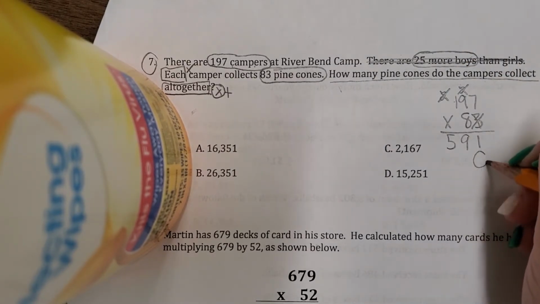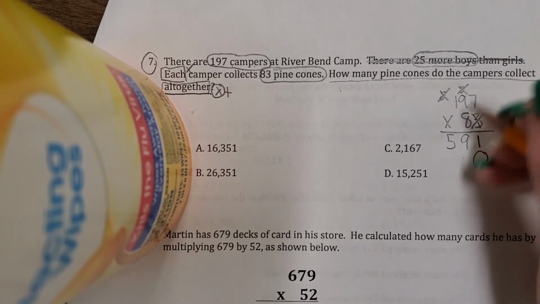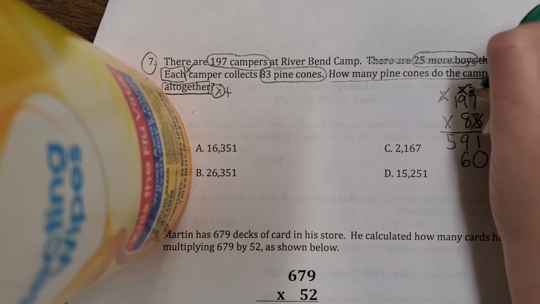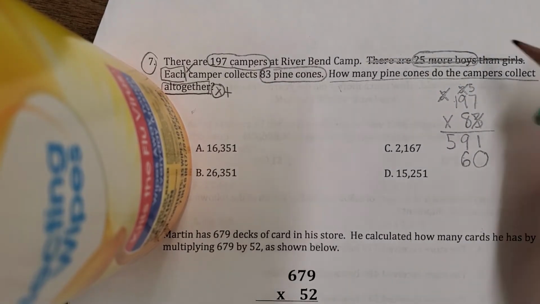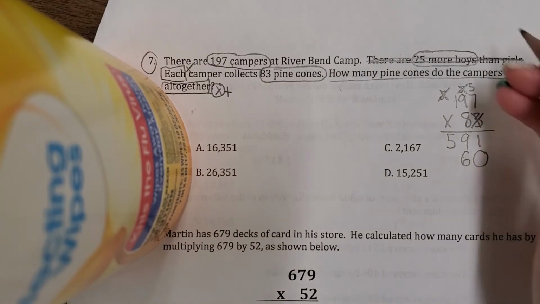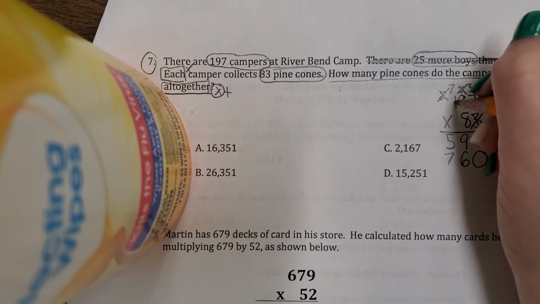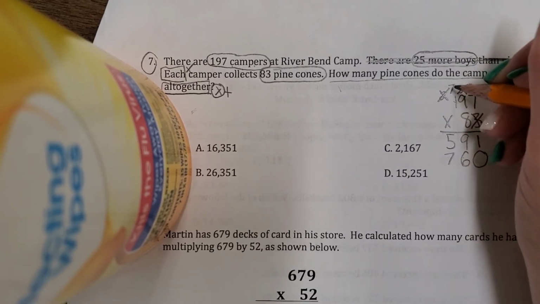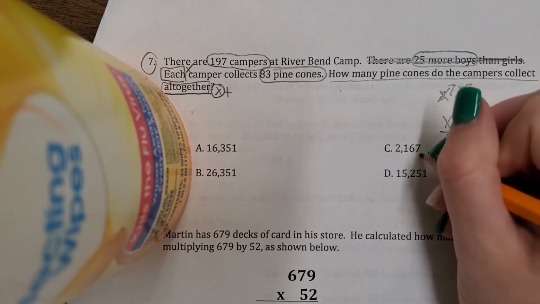We need to put down our placeholder because we're moving to the tens place now. 8 times 7 is 56. Put down our 6, regroup our 5. 8 times 9 is 72, plus 5 is 77. 8 times 1 is 8, plus 7, we have 9, 10, 11, 12, 13, 14, 15. We're going to add them up.